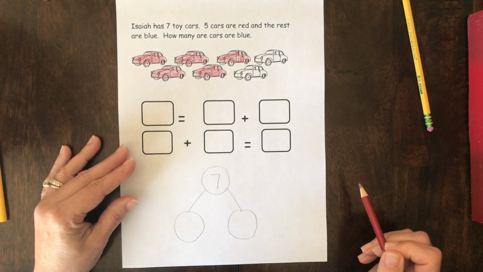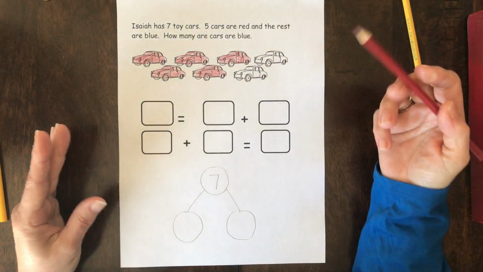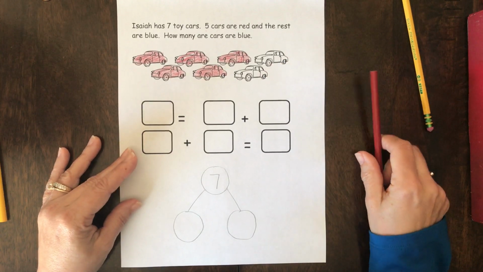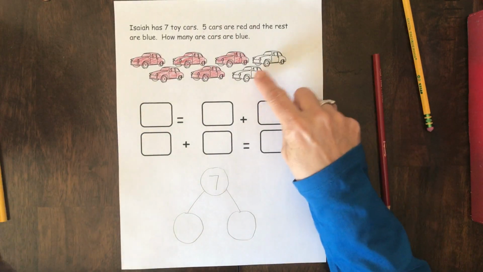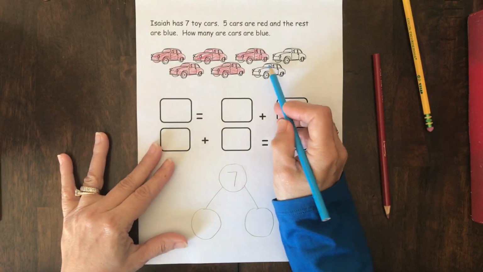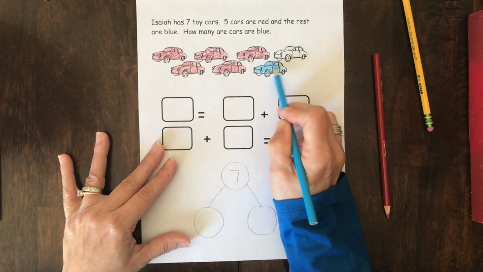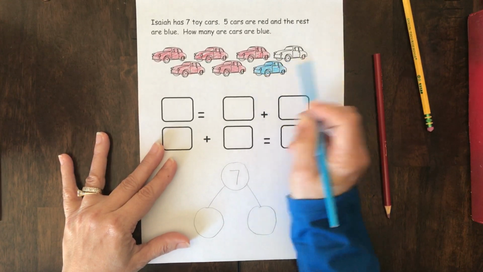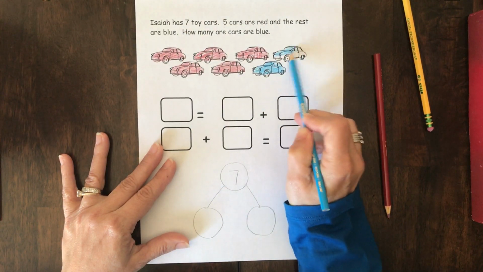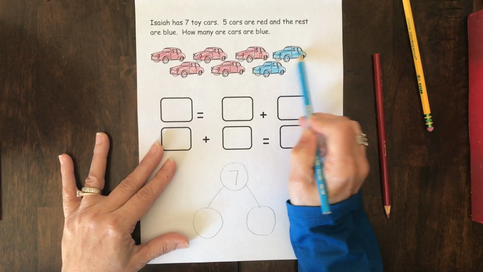that 5 cars are red, and we want to know how many are blue. So all we have to do is look at the cars that are left. So in this case, we know that we have 2 left. So those 2 must be the blue cars. So we're going to just go ahead and color those blue. If 5 are red and we have 7 cars, the cars that are left have to be blue. We only have red and blue cars.